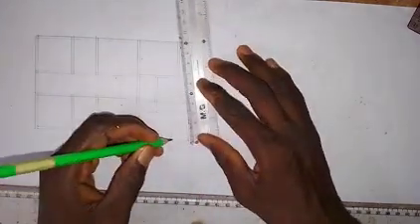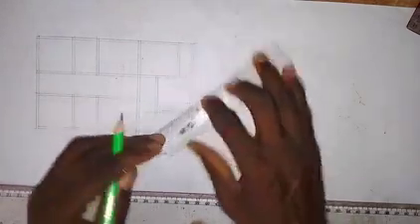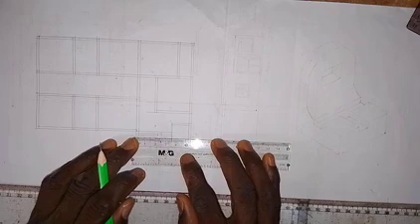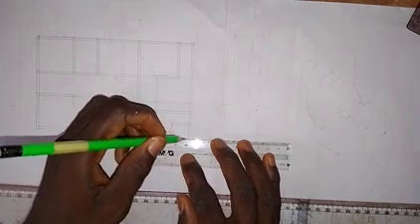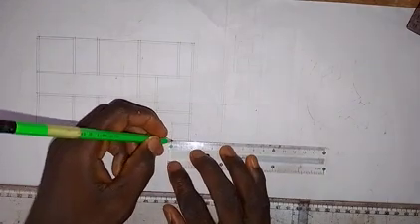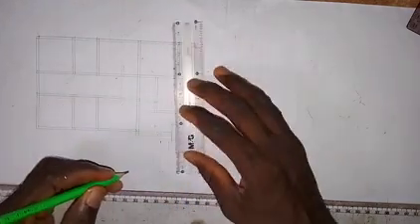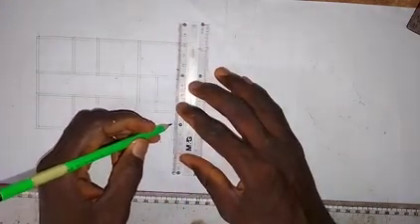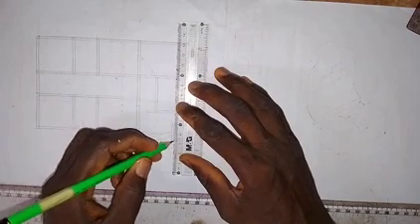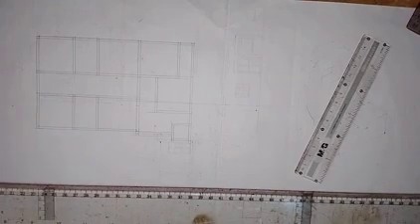Then we also have a wall here. Then we also have this vertical wall. All right, so we have taken the walls.